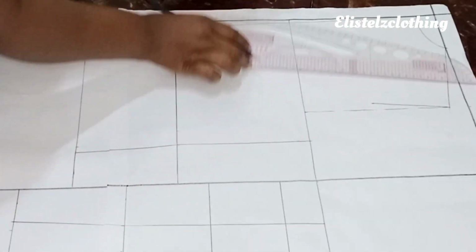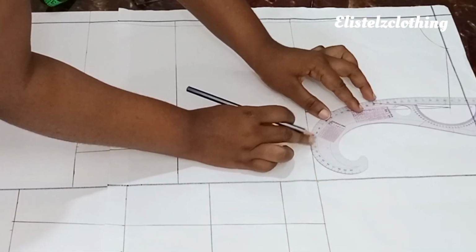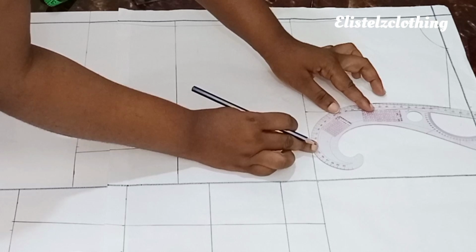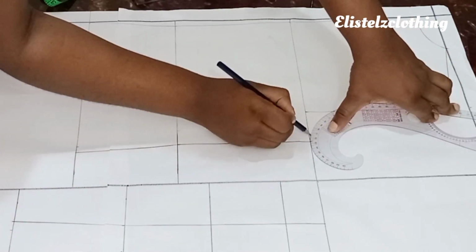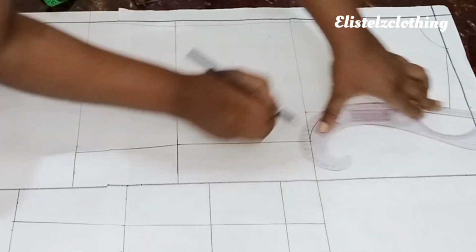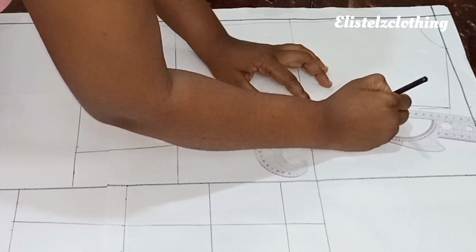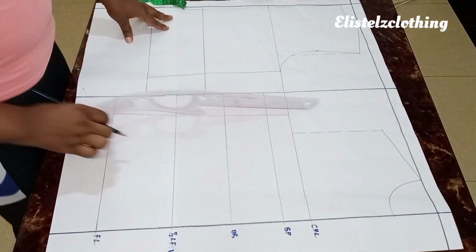Now I'll come in with my curve ruler and I'll rest it like so. I'll rest my ruler here, and here we have it.